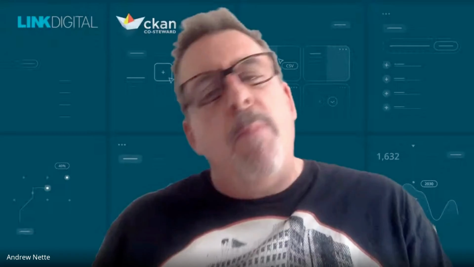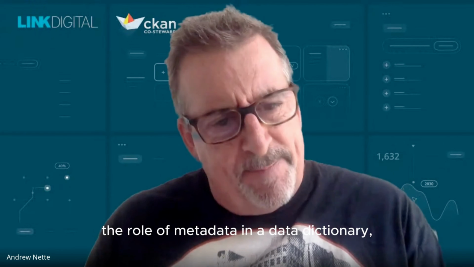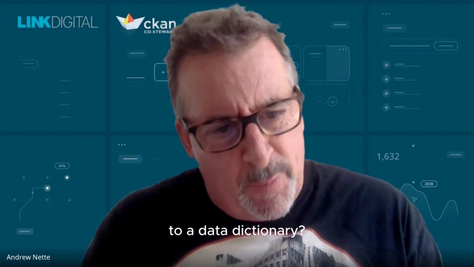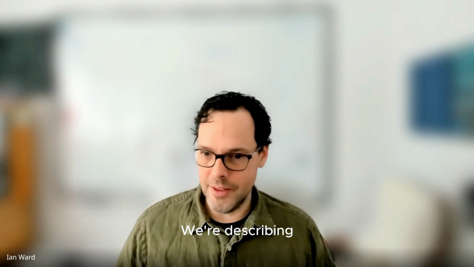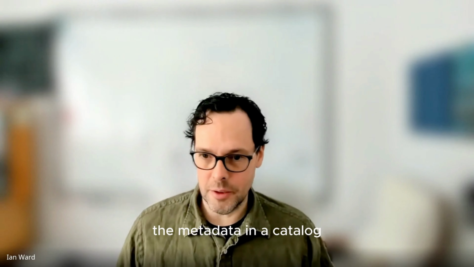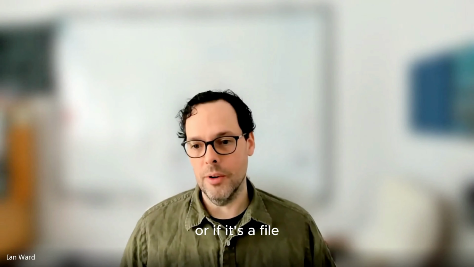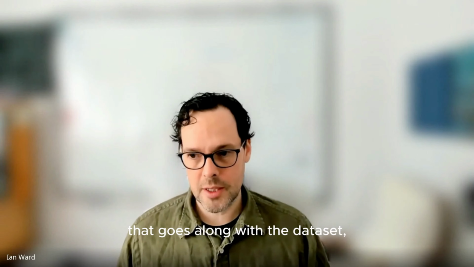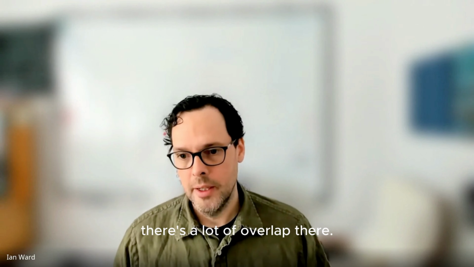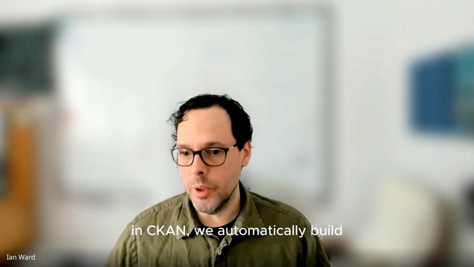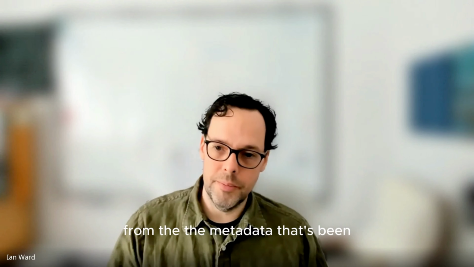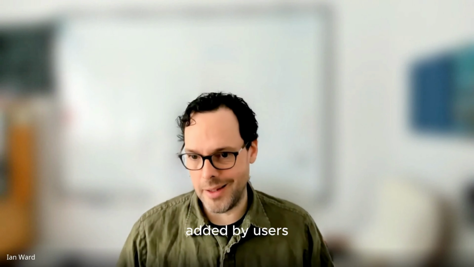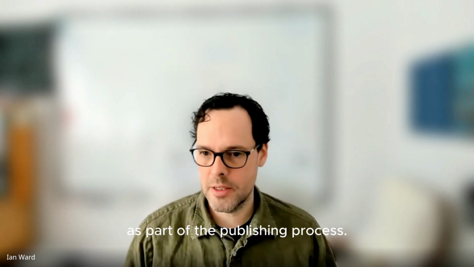Could you talk a little bit more about the role of metadata in a data dictionary and why it's so central to a data dictionary? Well, they are essentially the same thing. We're describing the data that we're publishing, and so whether that's the metadata in a catalog, or a file that goes along with the data set, there's a lot of overlap there. And in many cases in CCAN, we automatically build Croissant data dictionaries using the DCAT extension from the metadata that's been added by users as part of the publishing process.